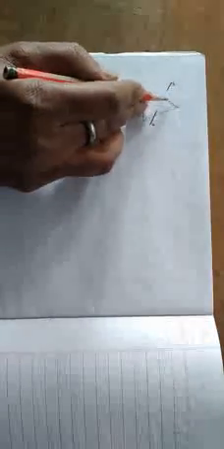This cutting plane is inclined to the axis and cuts all the generators on one side of the apex. This is the apex. So we cut, remove this portion, and whatever we get, that is an ellipse.